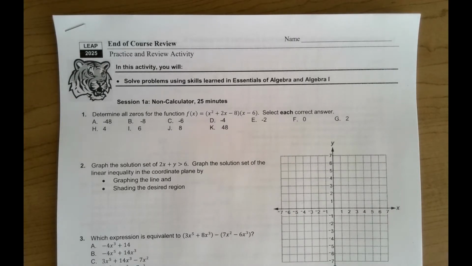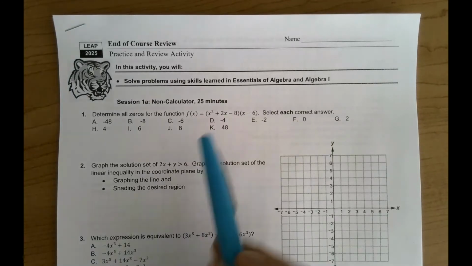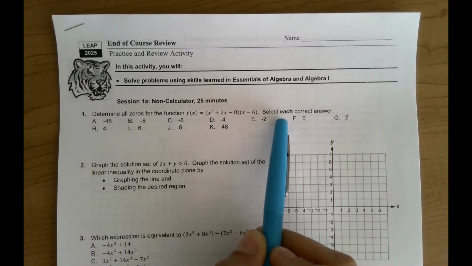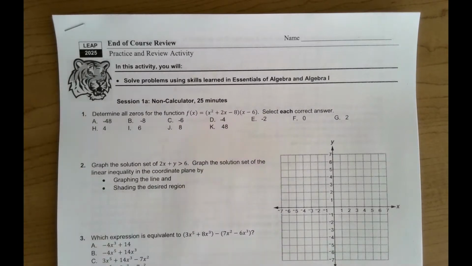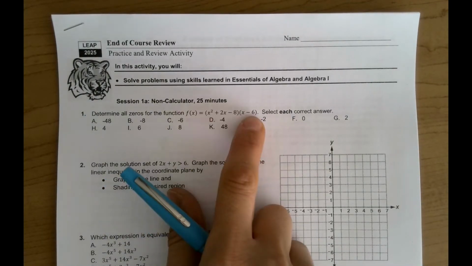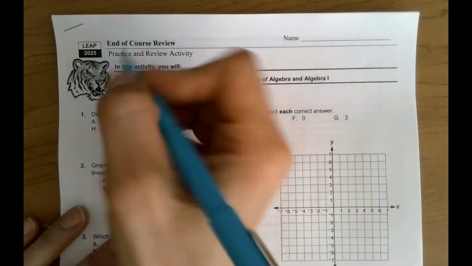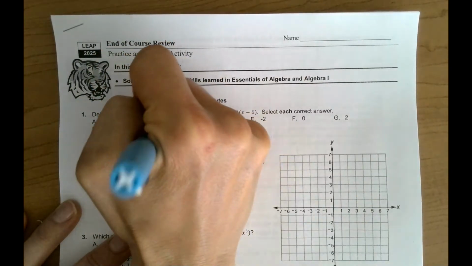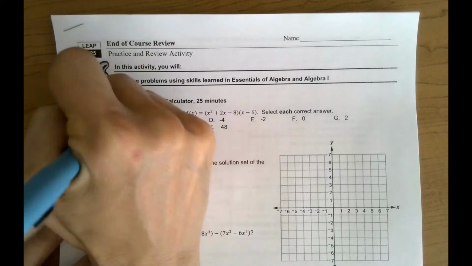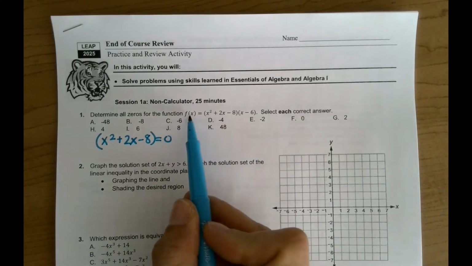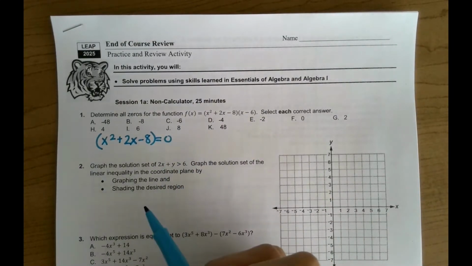For number 1, determine all zeros for the function f of x equals x squared plus 2x minus 8 times x minus 6. Select each correct answer. For this one, I would first want to set my standard form and factored form equal to 0. So I'm going to take x squared plus 2x minus 8 equals 0, because when we are finding our zeros, that's when y equals 0. So if f of x is our y value, we have to set it equal to 0.